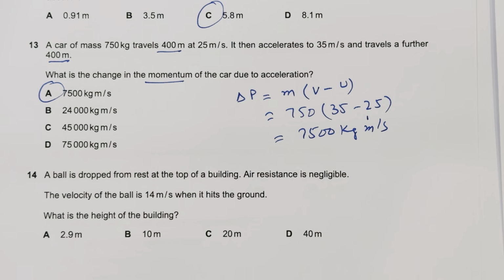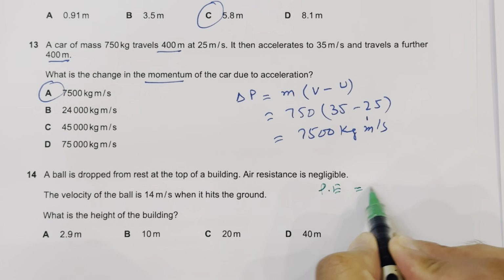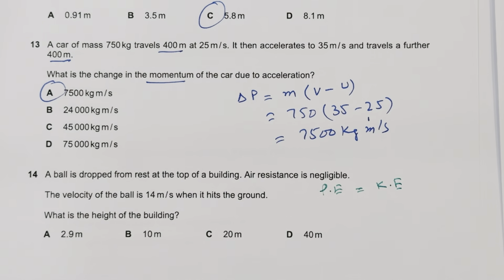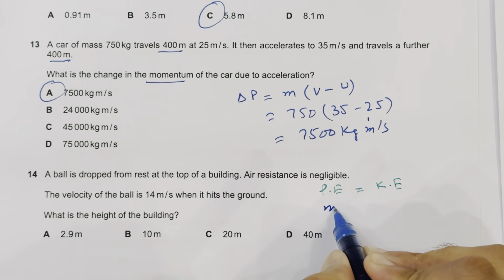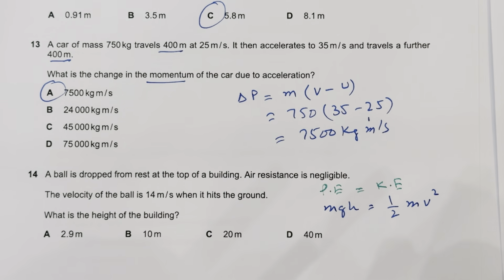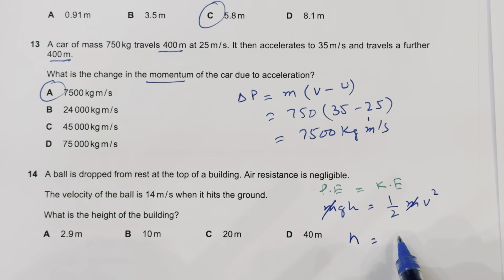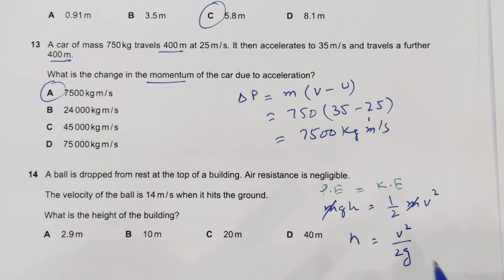Moving to question number 14. A ball is dropped from rest at the top of the building. Air resistance is negligible. The velocity of the ball is 14 meter per second when it hits the ground. What is the height of the building? This is a very good question in which potential energy should be equal to kinetic energy, and mgh is the formula for potential energy, and half mv square is the formula for kinetic. We're going to cancel m with m, and the value of h would be equal to v square over 2g.